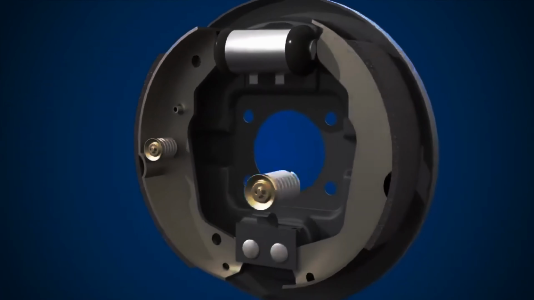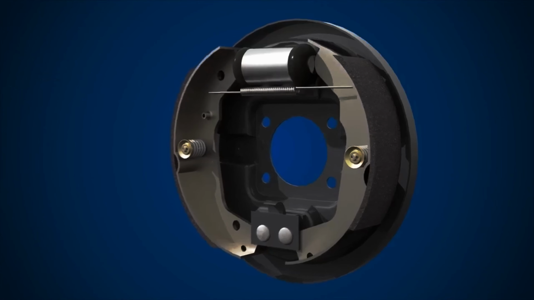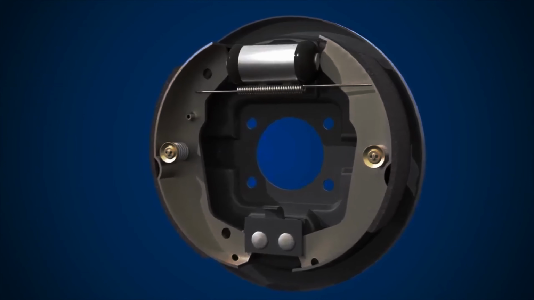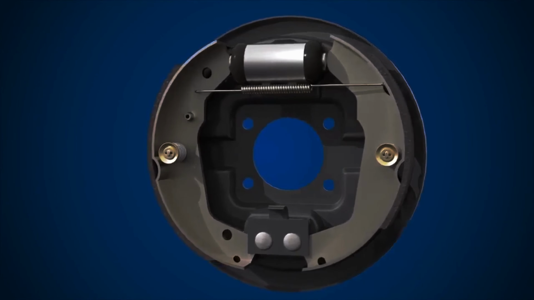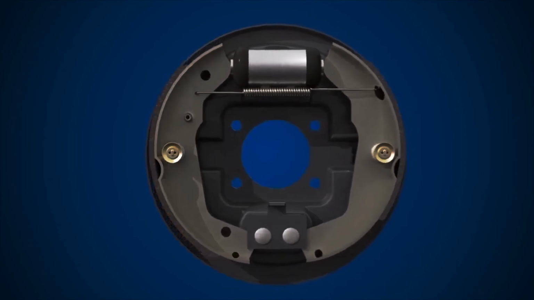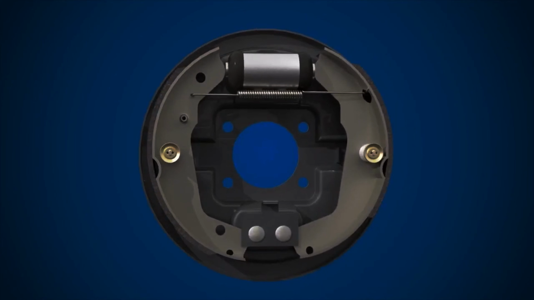Shoe retaining springs pull the brake shoe down onto the back plate, keeping it in position. A tensioning spring is fitted to the shoes. When the brake pedal is released, hydraulic pressure is reduced, allowing the tensioning spring to withdraw the wheel cylinder pistons and pull the brake shoes away from the drum. This allows the wheel to rotate freely once more.